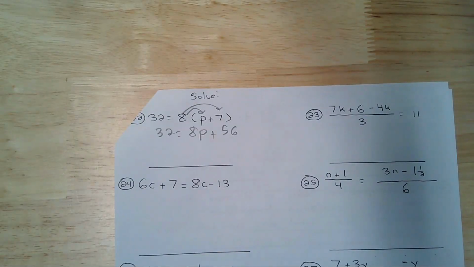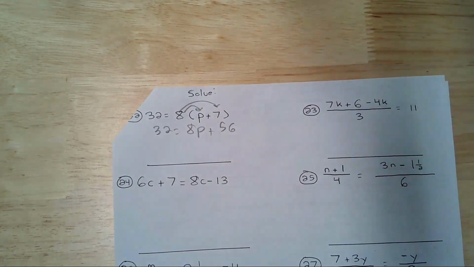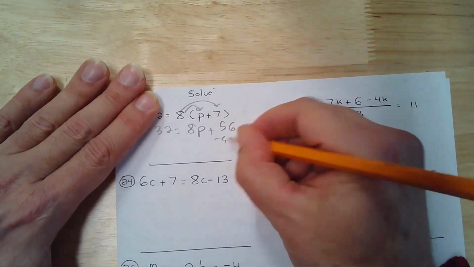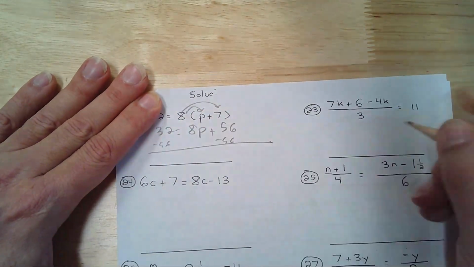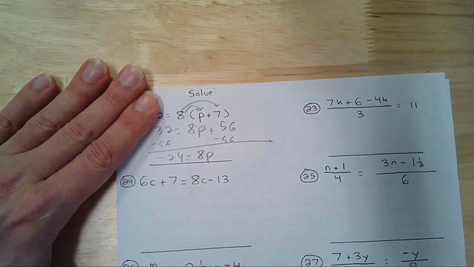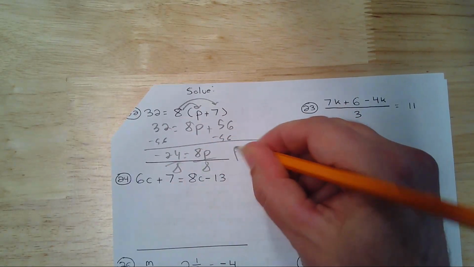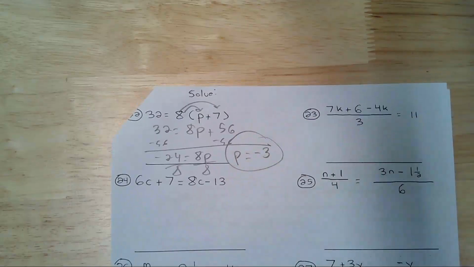It's a two-step equation. I guess in a sense it's 3 because I had to distribute first, but once I do that, then it's just solving another two-step equation. And that's not a problem for any of you. So negative 24 equals 8p, divide both sides by 8, p equals negative 3.